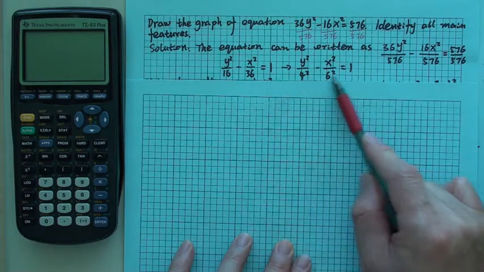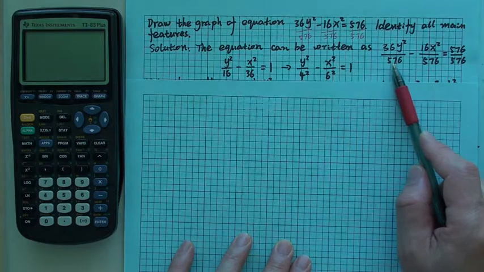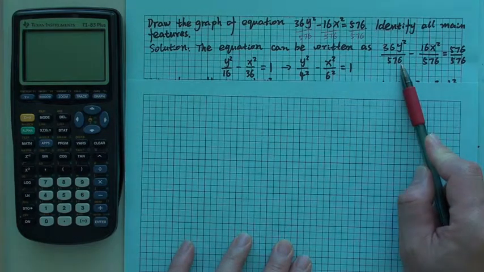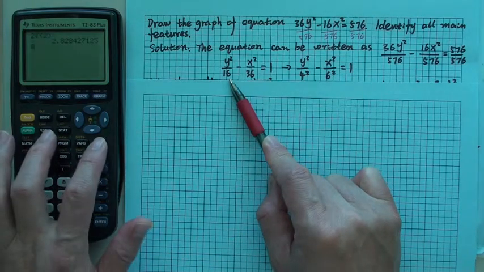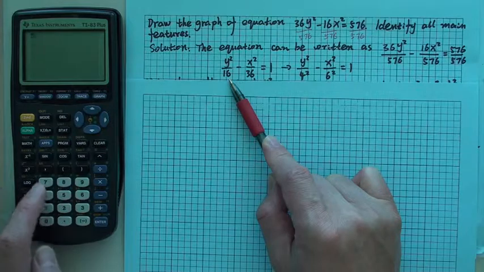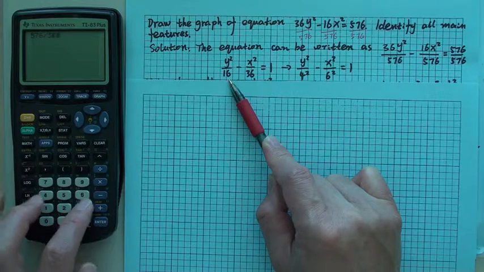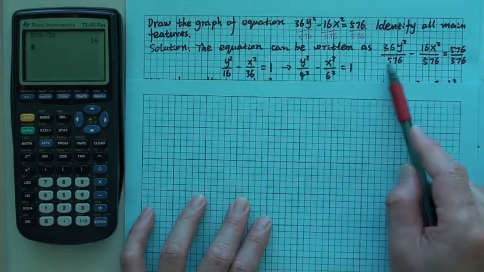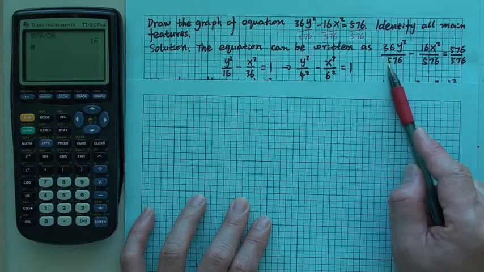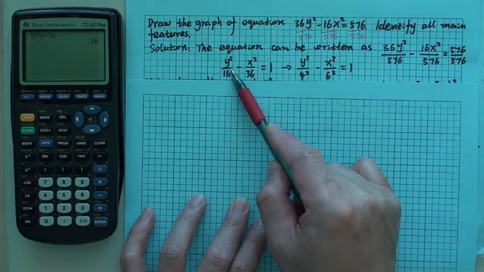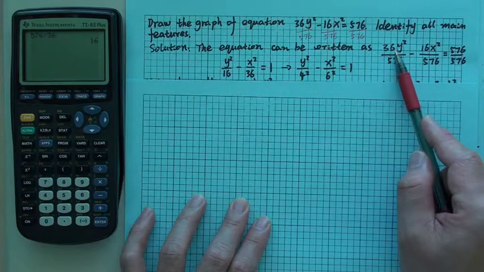That's right here. And the left hand side, 36 divided by 576, the denominator we get is 16. You see down here, 576 divided by 36, hit enter, and you have the 16 right here.